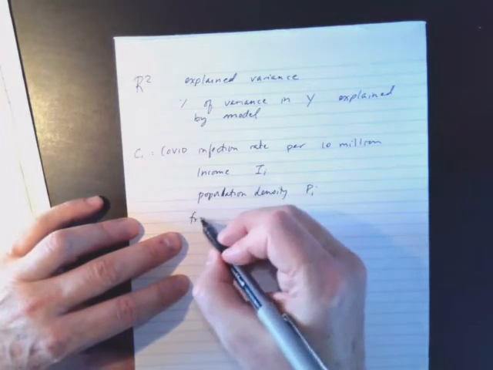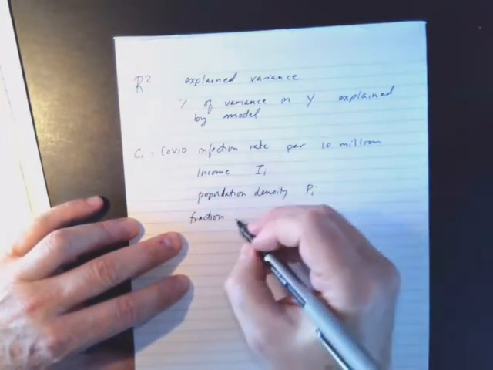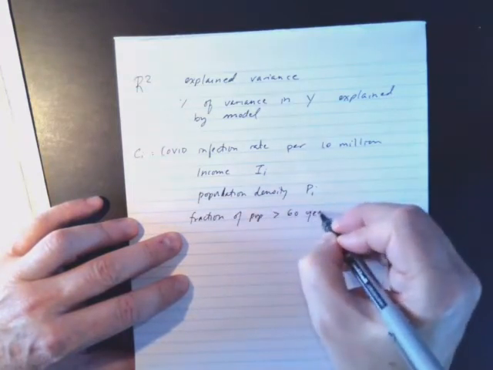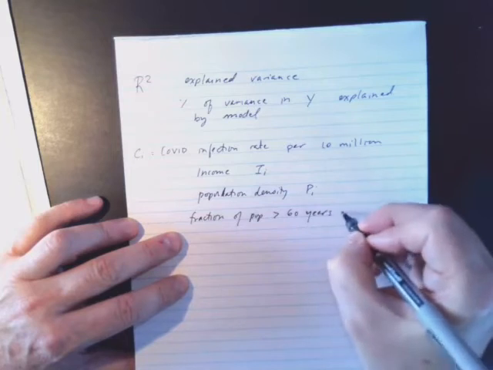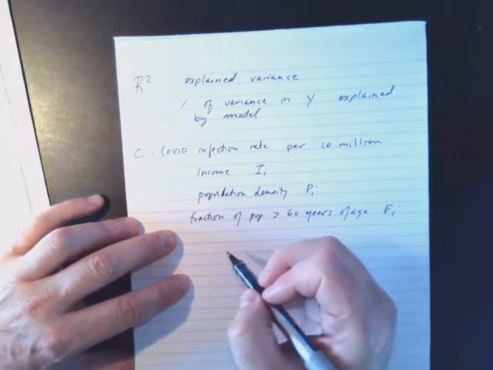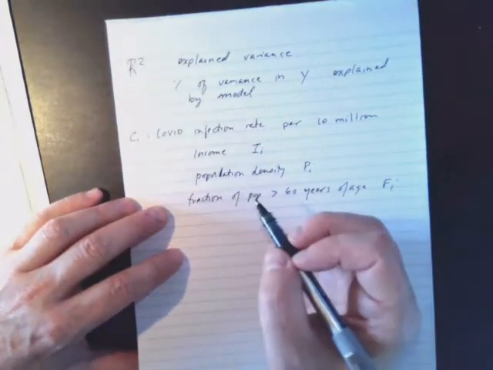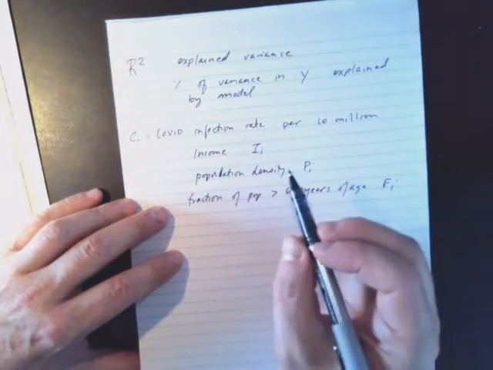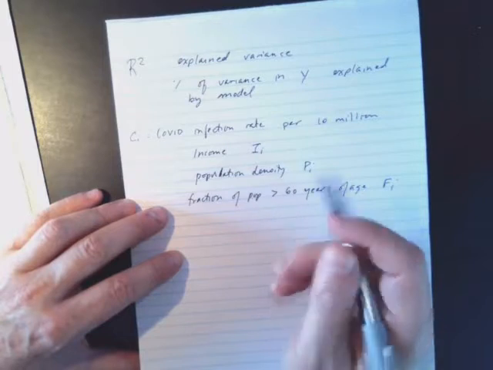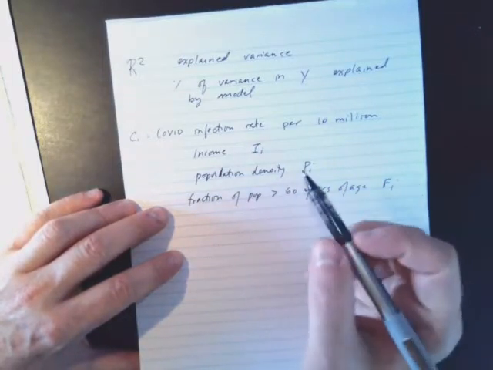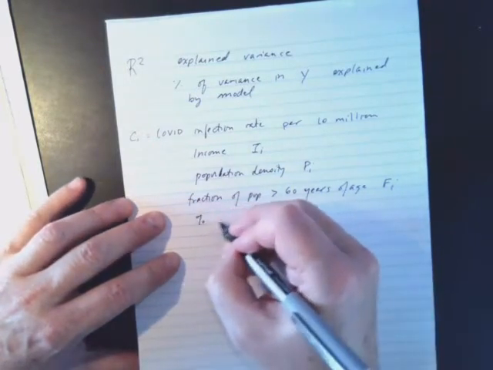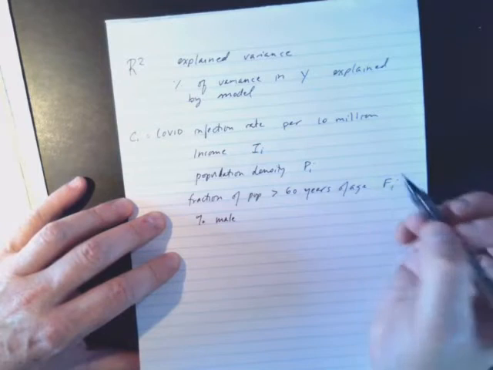We'll use, let's say, the fraction of the population over 60 years of age. So we'll call that F. And what else would we use? We could say the percent of the population that is male.